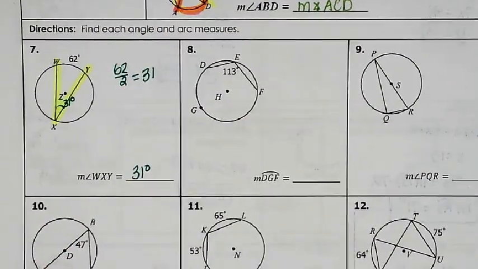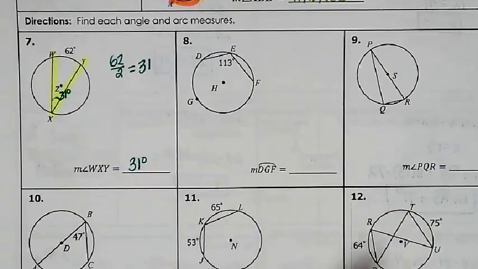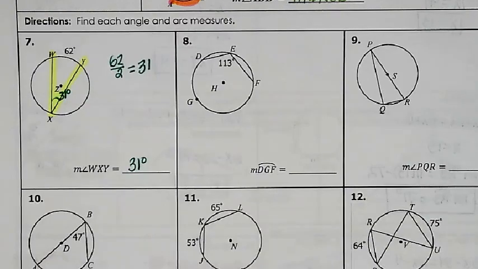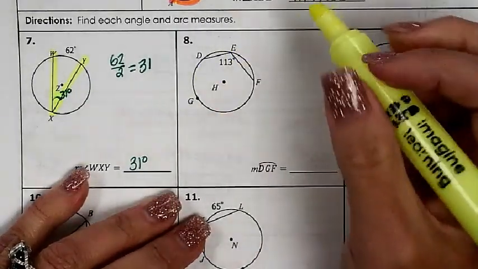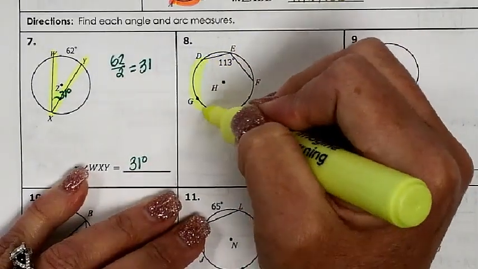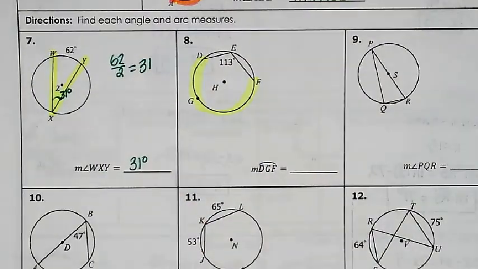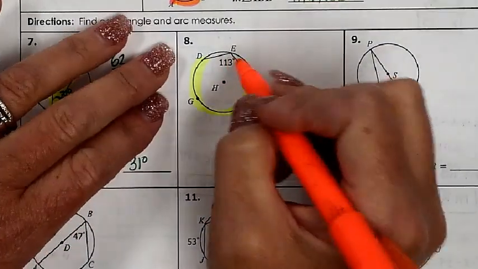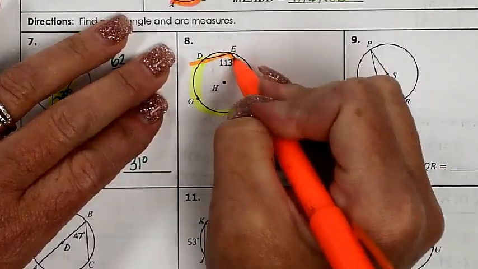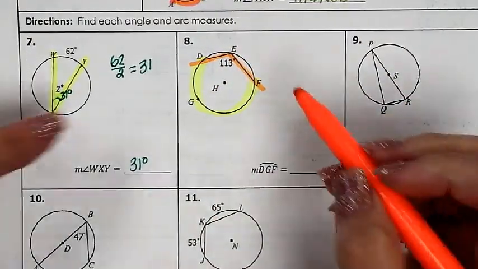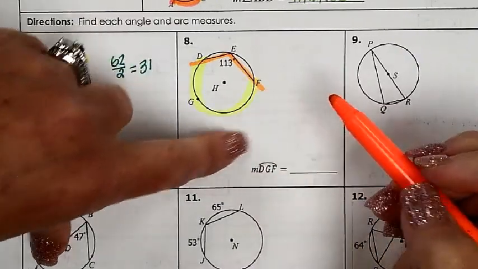All right, for 8, we want to find the measure of arc DGF. So D through G to F, so that arc right there. I have this angle, DEF, which is 113 degrees. It intercepts this arc that we're trying to find. So if this is 113, how would I find the measure of the arc?